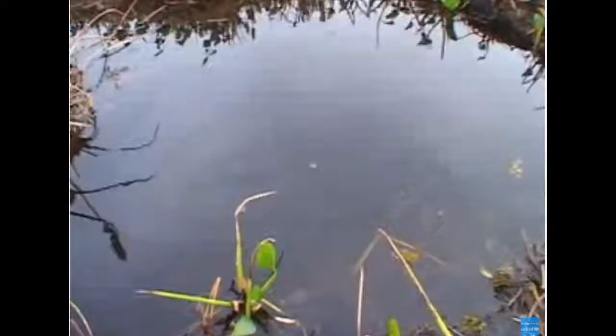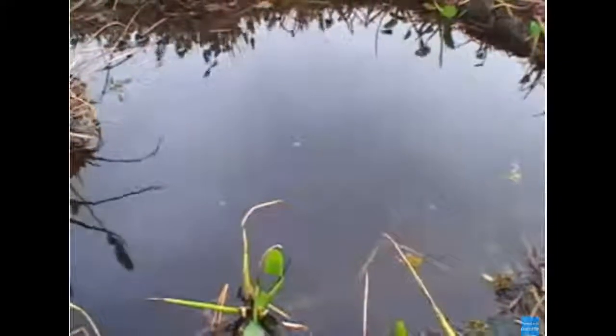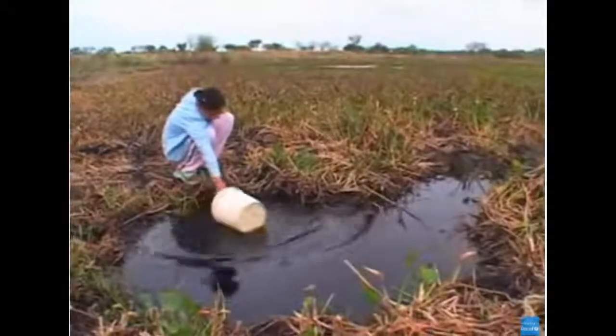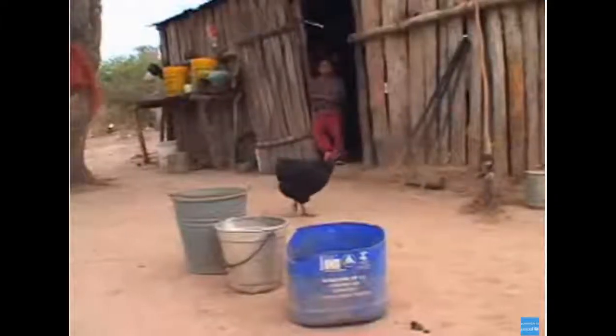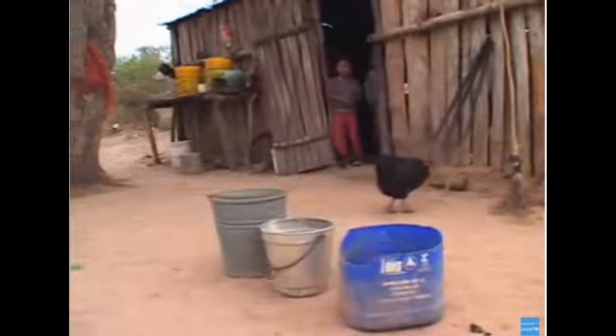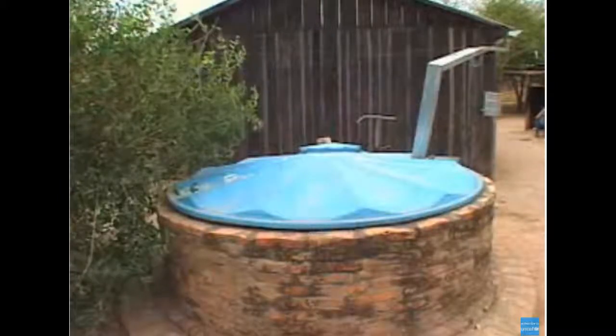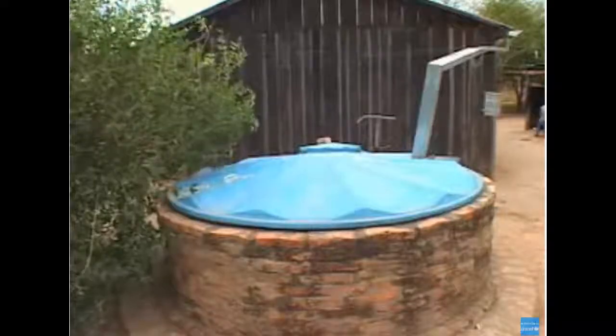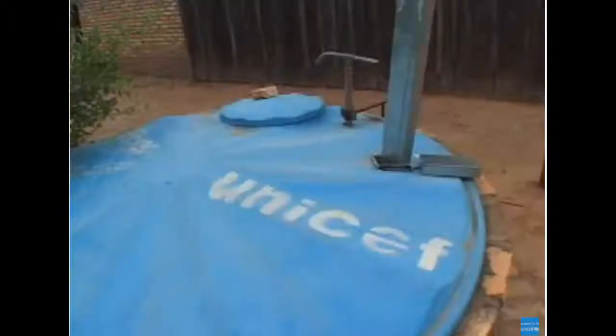His children spend many hours each day walking to a nearby pond to collect water. It's also used by animals, so the water frequently makes them ill. Their plight is shared by many indigenous communities in the region. UNICEF's response to this threat to childhood survival is a simple system. Rain falls on the roof, is diverted into pipes, then sent into a large covered well, which can be accessed by a simple hand pump.